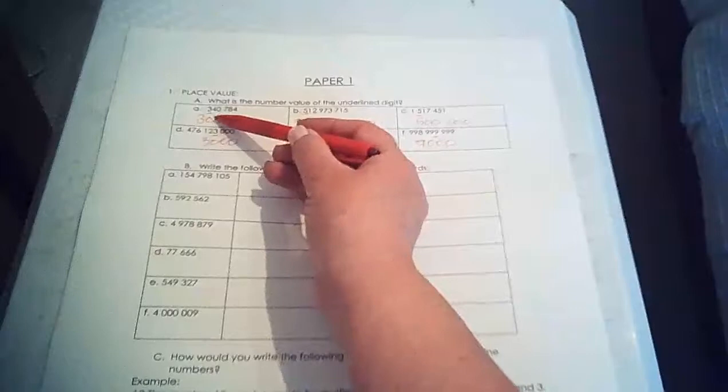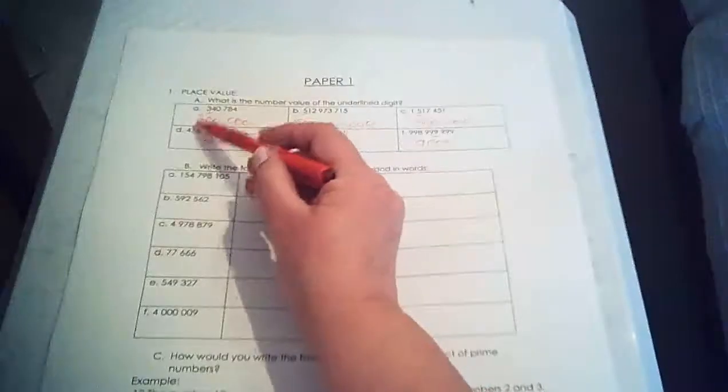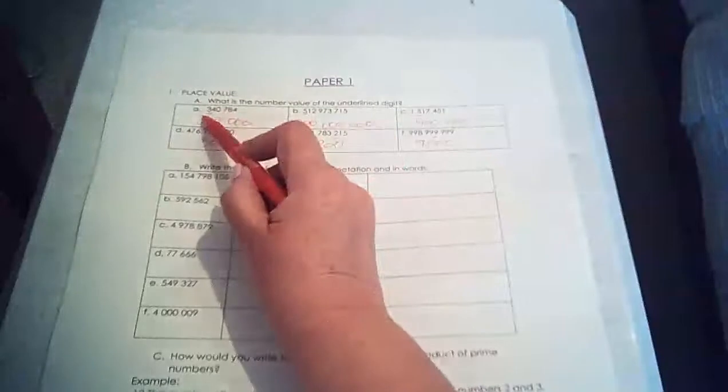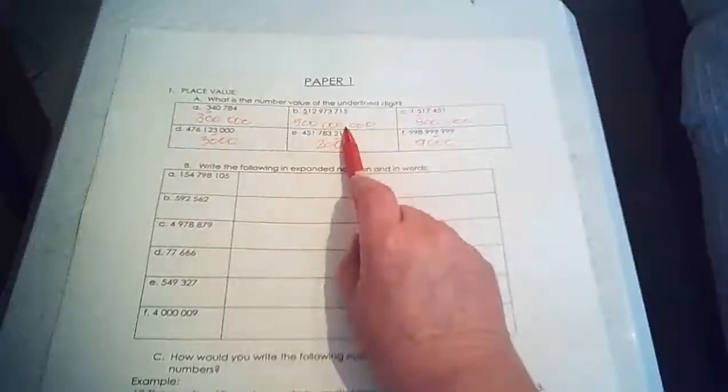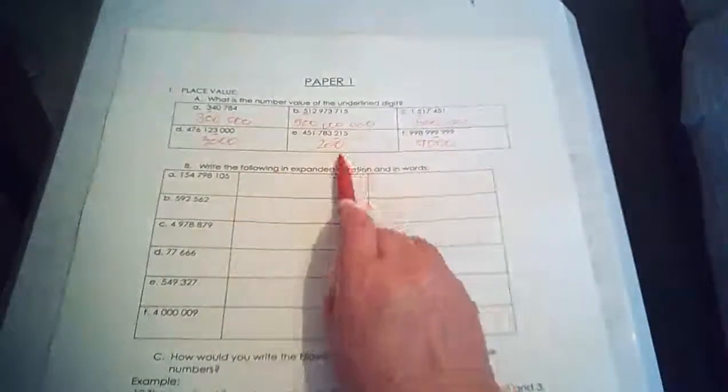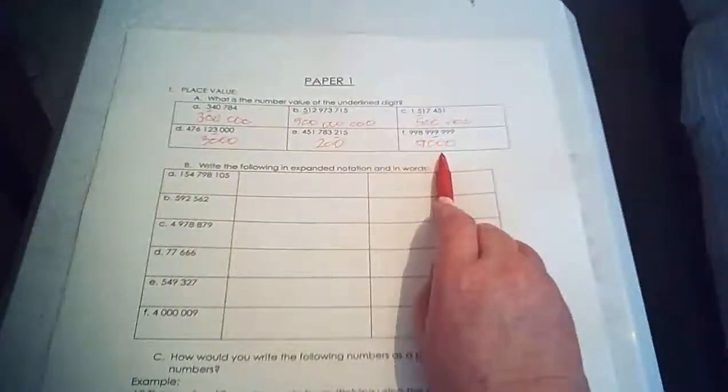For the place value, the number value is 300,000 because how much is it worth? Okay, now, so it's 300,000, 500 million, 500,000, 3,000, 200, and 9,000.